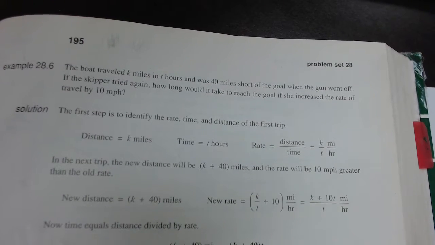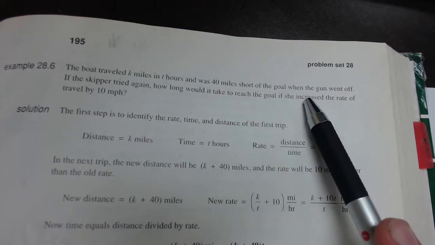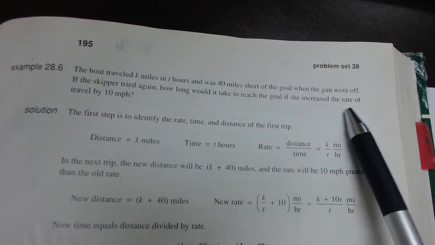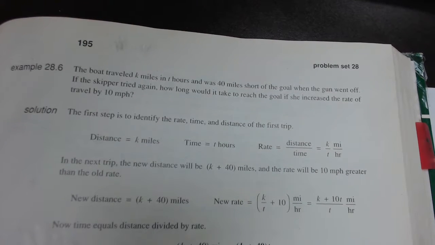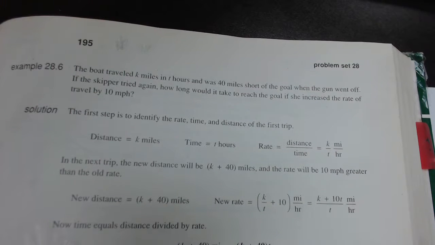Okay, this example. The boat traveled K miles in T hours and was 40 miles short of the goal when the gun went off. If the skipper tried again, how long would it take to reach the goal if she increased the rate of travel by 10 miles per hour? All right, again, we have to express our distance, rate, time equation in terms of K and T, and then, what the actual distance was.